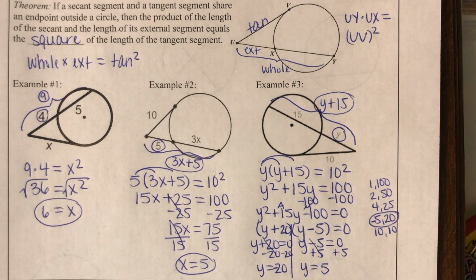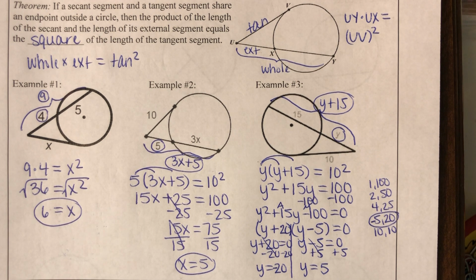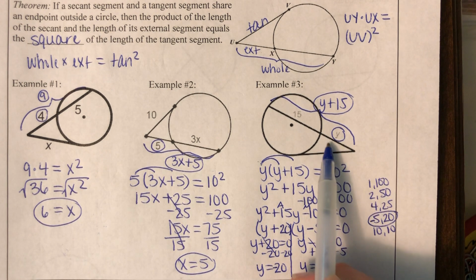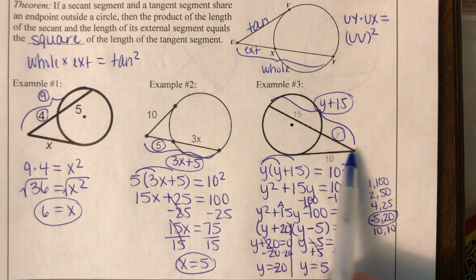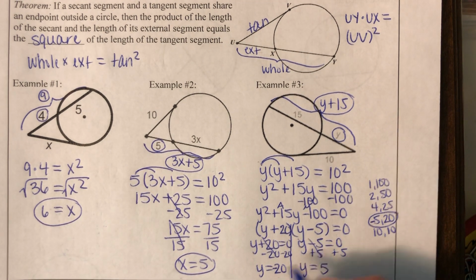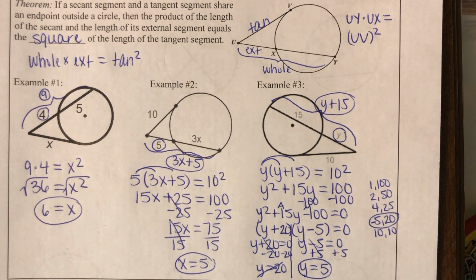So then the question is, can there be two solutions? Well, maybe. I mean, things can have more than one solution. But let's think about if this would make sense in terms of our picture. Look at where y is. Y is this segment length. Can a length of a line be negative? No. So that gets rejected. So we only have one answer of y equals 5.